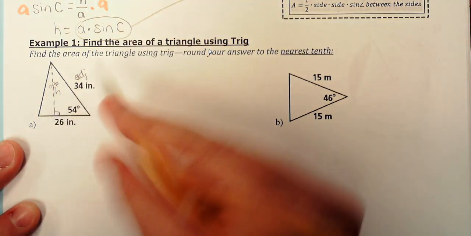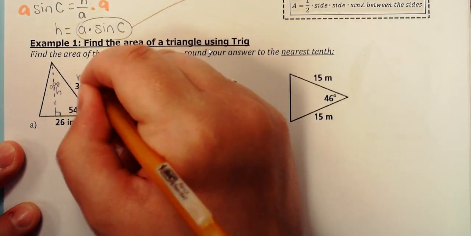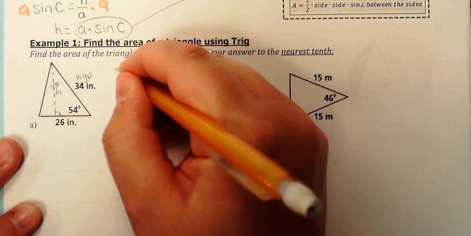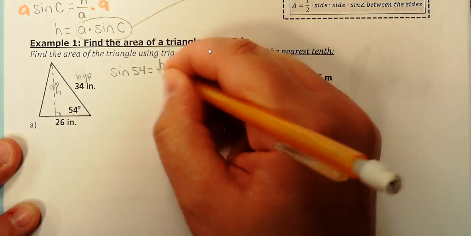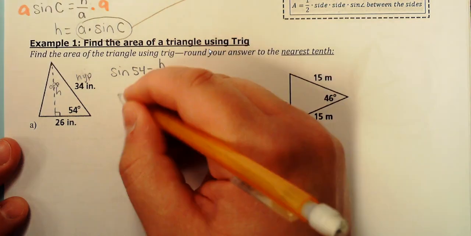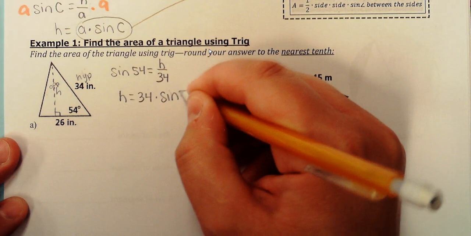So opposite over hypotenuse, oh my gosh, sorry guys, opposite hypotenuse is sine. So I could say the sine of 54 is the height over the 34. If I want the height, it'd be 34 times the sine of 54.